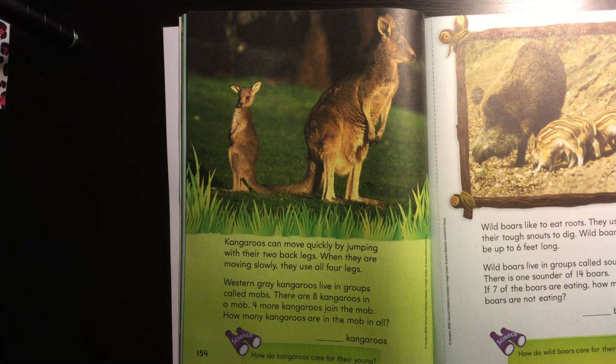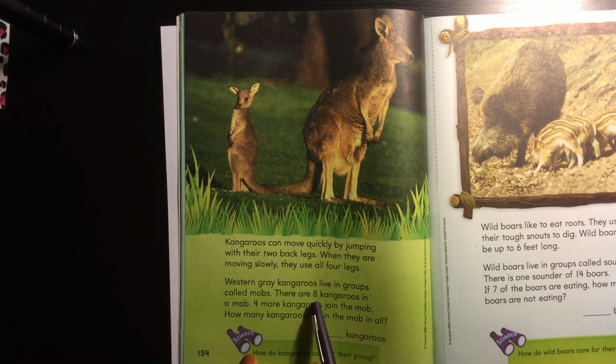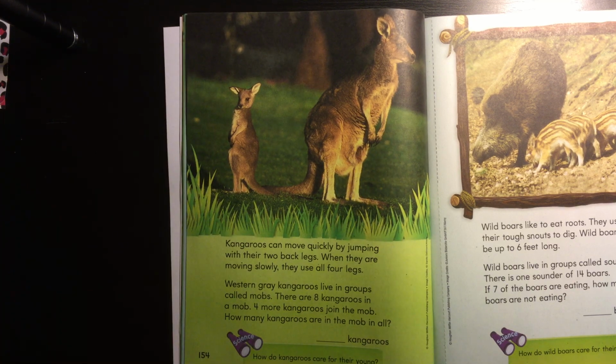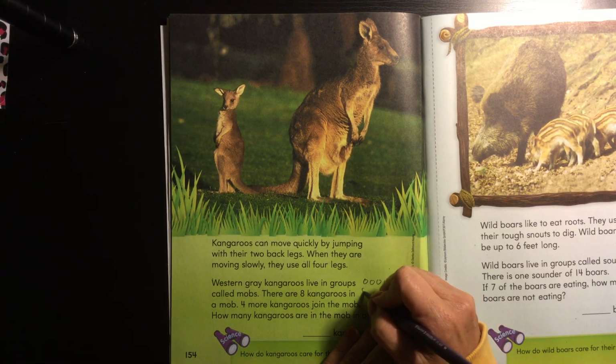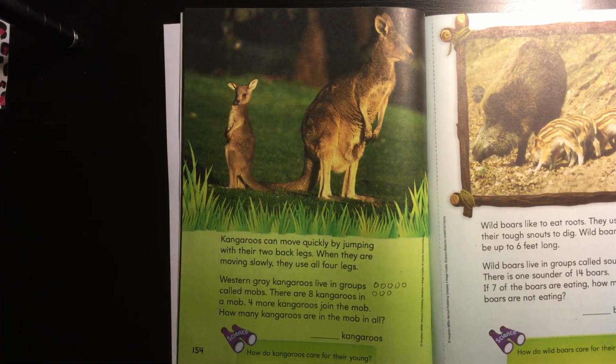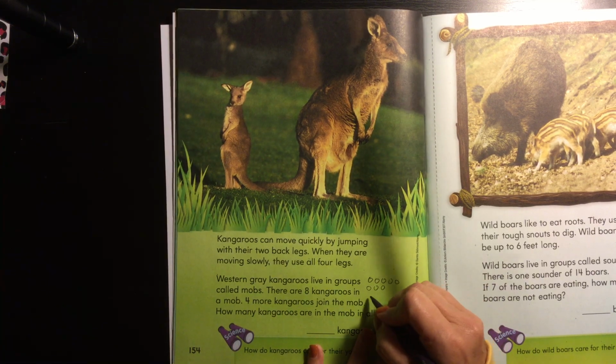So go ahead and pause the video and draw a picture to show the 8 and the 4. All right, again, I'm going to draw a picture. I'm going to show these 8 kangaroos with 8 circles, and then 4 more join them.